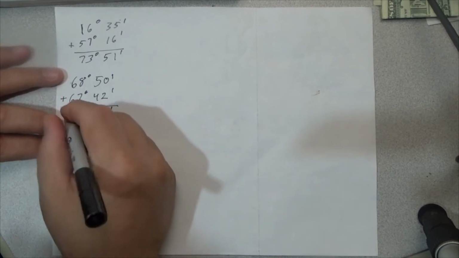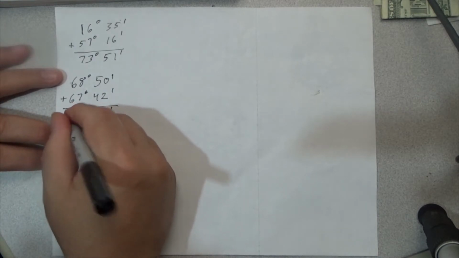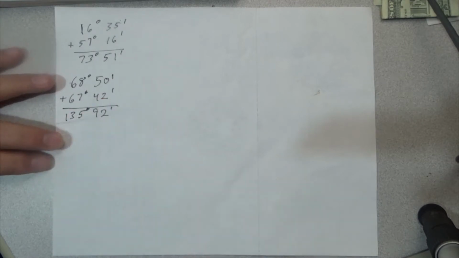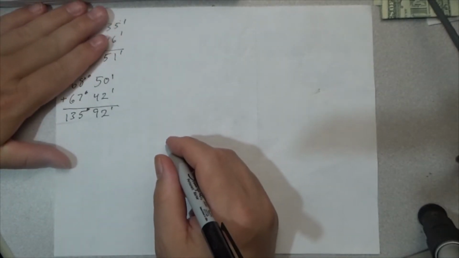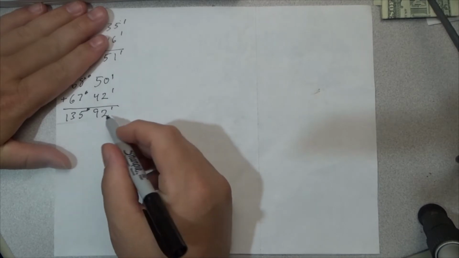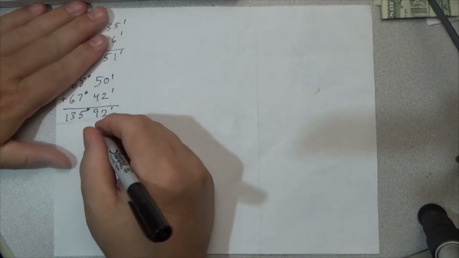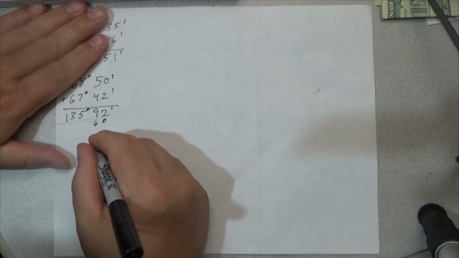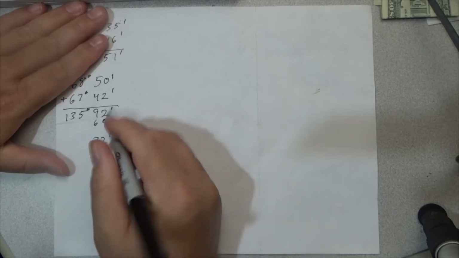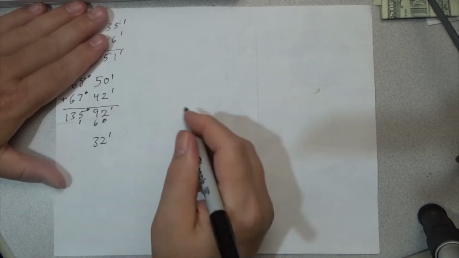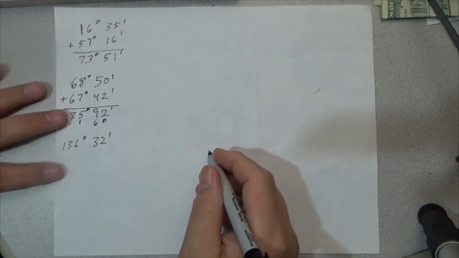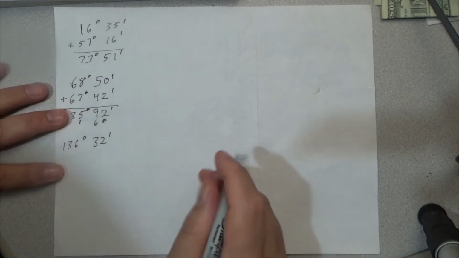And we add the degrees, we're going to have 135 degrees. Okay, so we look at the minutes. We have more than 60, so I need to take 1 degree out of here, which is in the form of 60 minutes. So I take that out, and what I have left is 32 minutes. So I have to add that 1 degree over to here. So that's 136 degrees. So it's 136 degrees, 32 minutes.